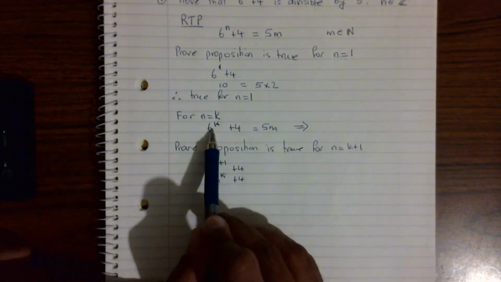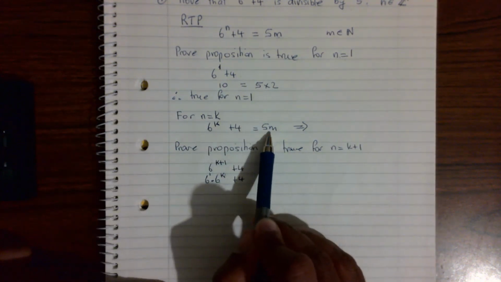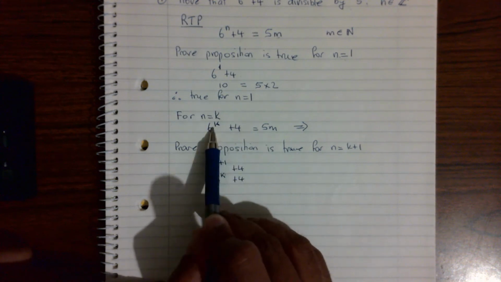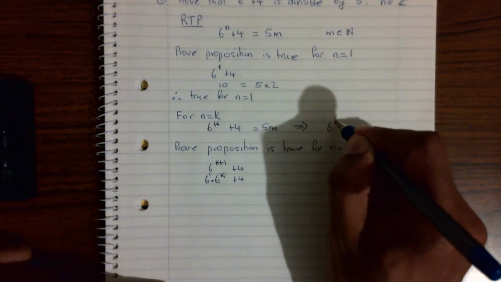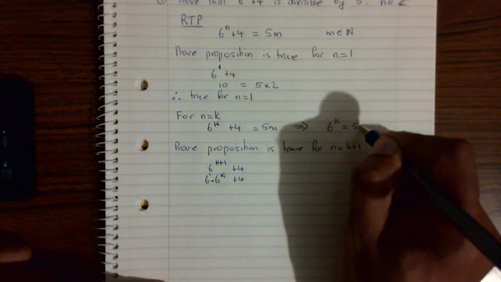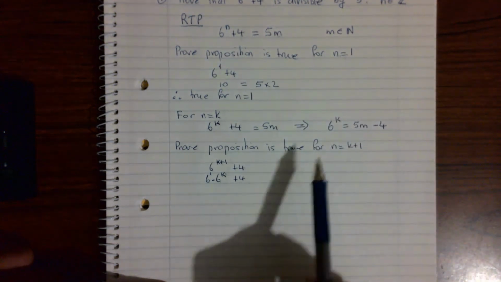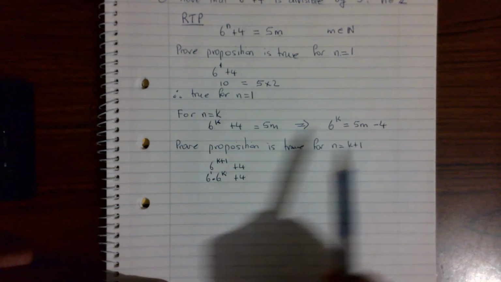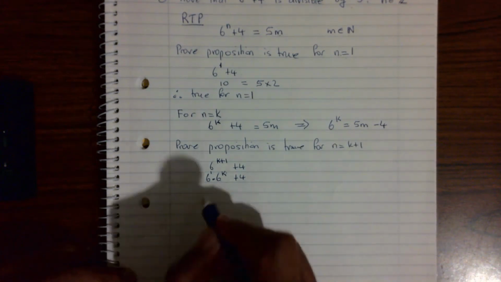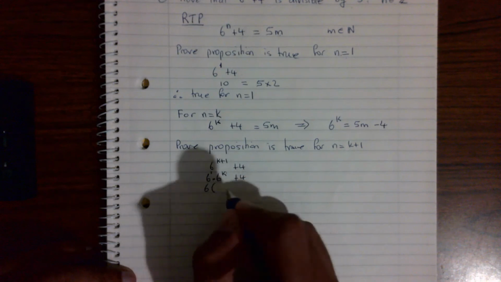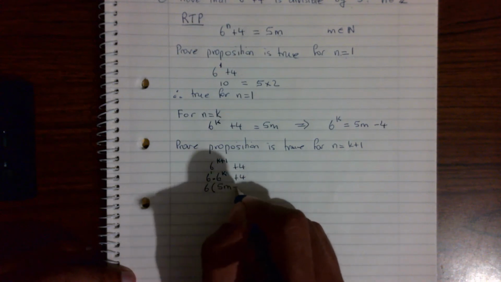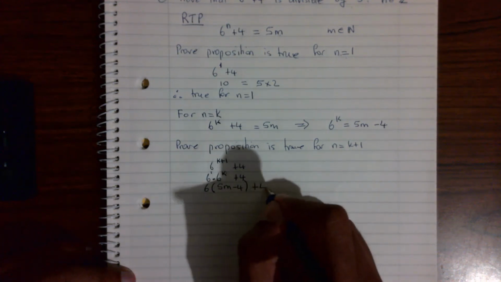There's a 6 to the power k here as well. I rearrange this equation to get 6 to the power k by itself. So 6 to the power k is equal to 5m minus 4. I use that to substitute in here. So I get 6 into 5m minus 4, plus 4.